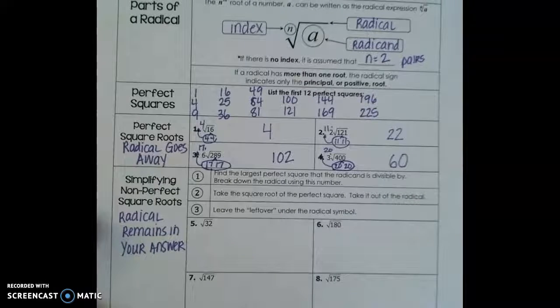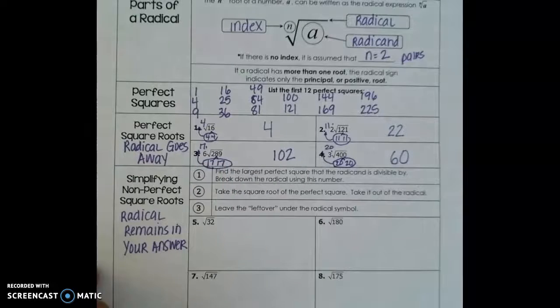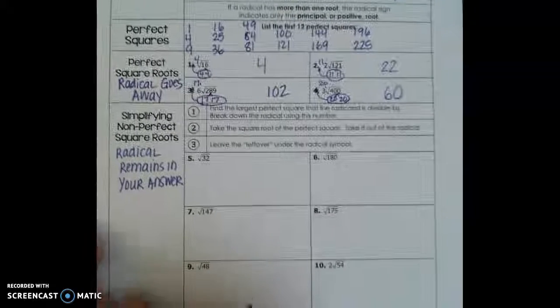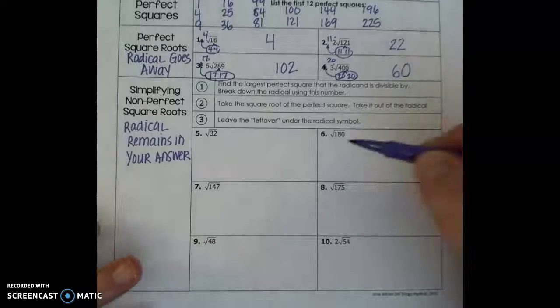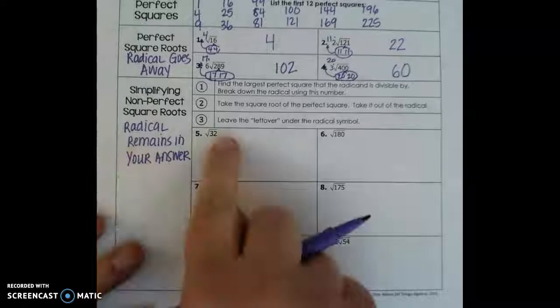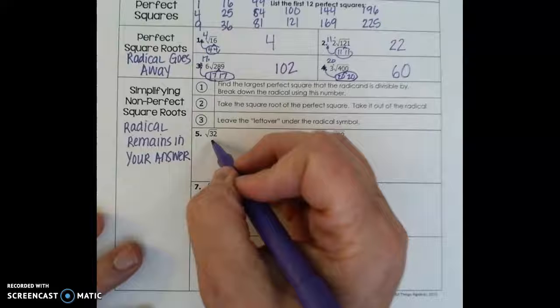So in each of these cases, the radical went away because the number underneath the radical was a perfect square. But what happens if it isn't a perfect square? That's these examples down here. Now we did ours a little bit different than these steps, and that's just fine. So what we were doing is we were looking for how can we begin to break this down. So if this is not a perfect square, 32 is not a perfect square, you will have a radical in your answer. The radical will not go away. So let's start breaking it down.